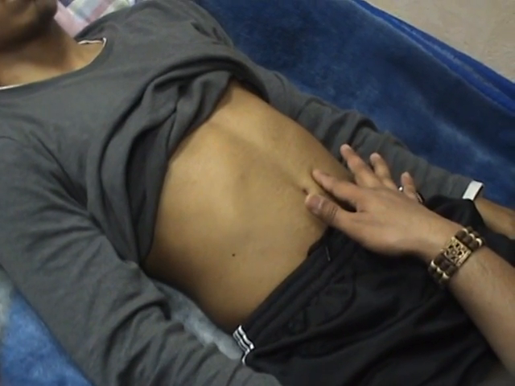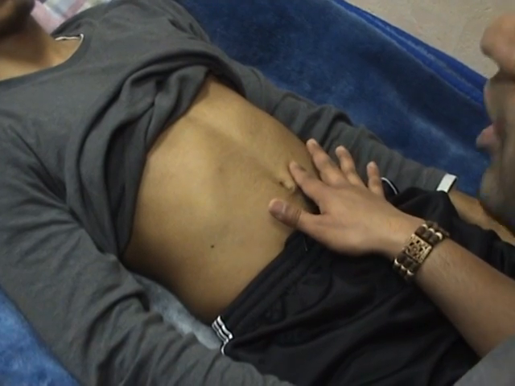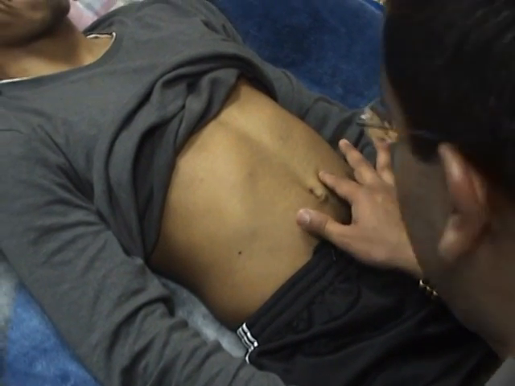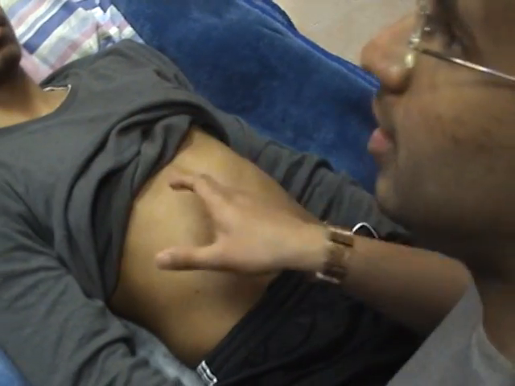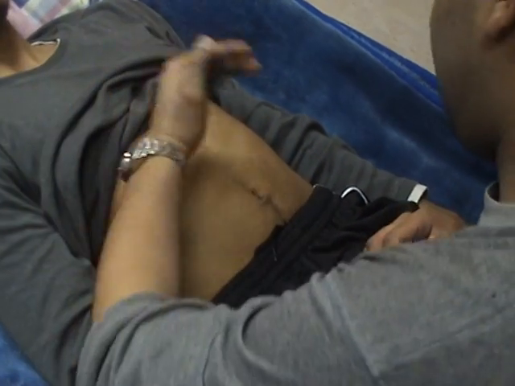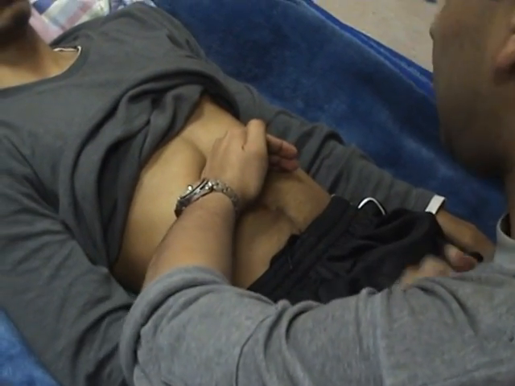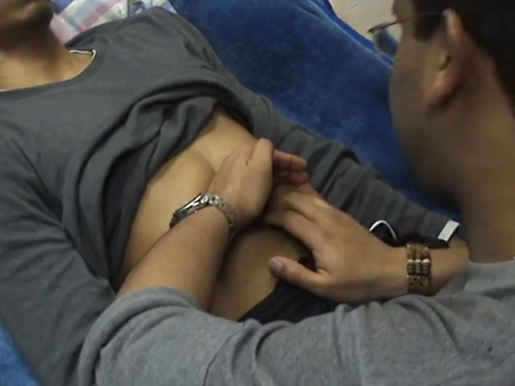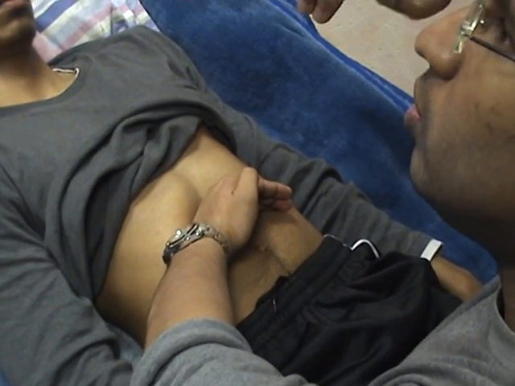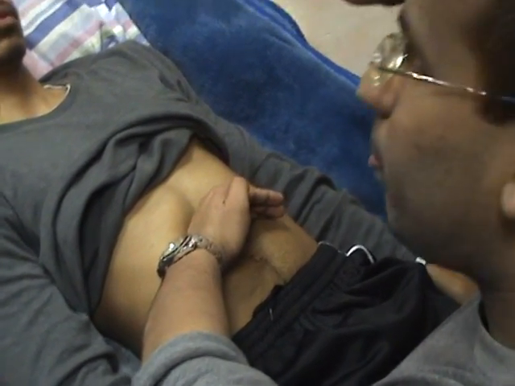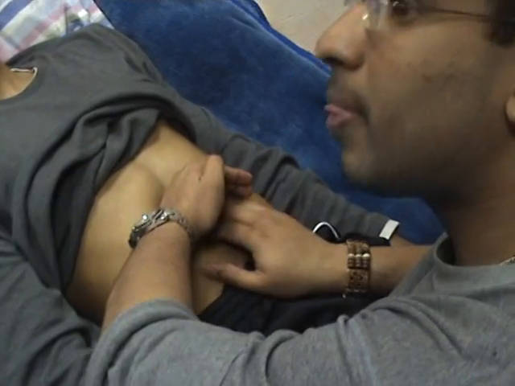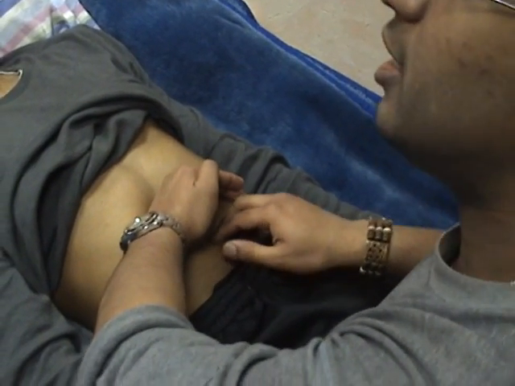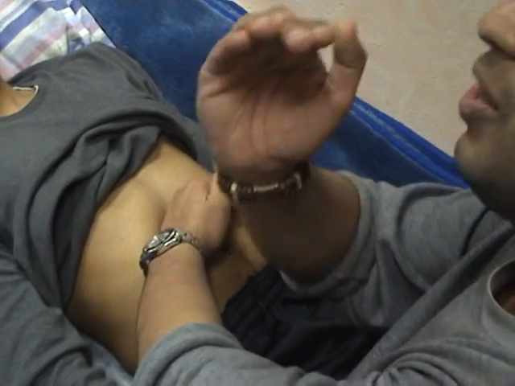Next method, you also can use succussion splash. Succussion splash, you need to ask the patient to drink a cup of water. Okay, drink water, then he lies. Then your left hand, keep it like this. Okay, monkey hand. You start pressing. When you are pressing, don't remove your hand. It's like you press but move downwards. Once you hear the splash sound, that's where his lower border is.